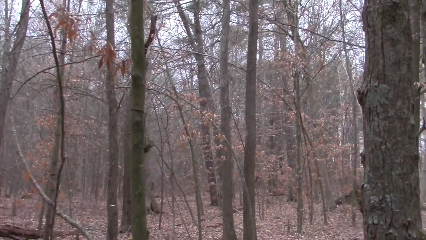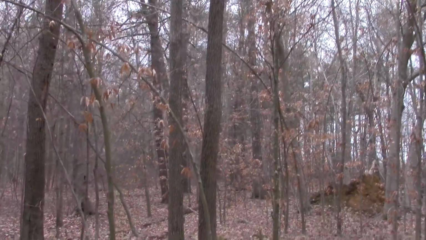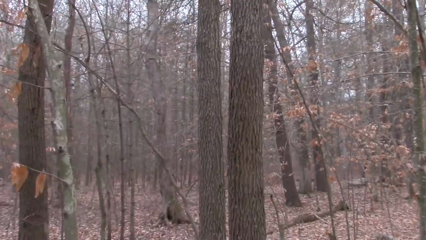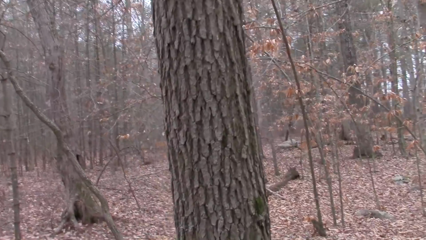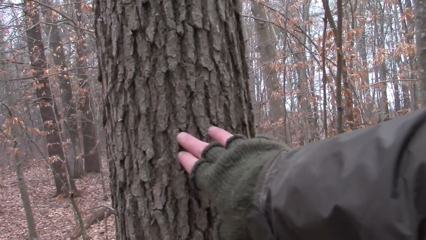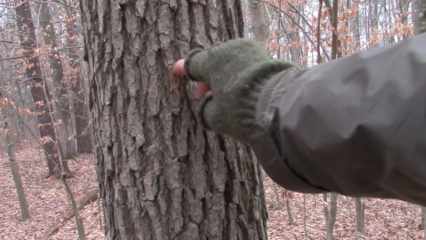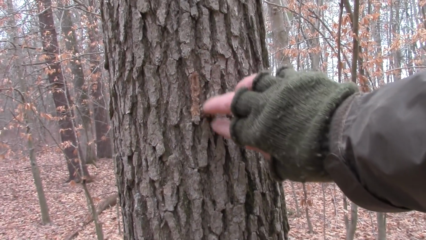These white oak over here have a grayish bark, and a shingly appearance. Deeply furrowed, khaki underneath.